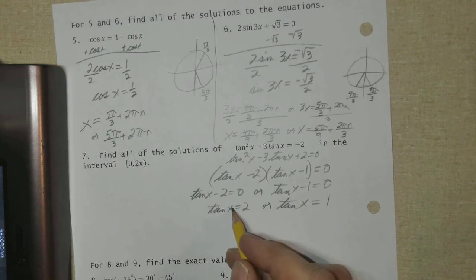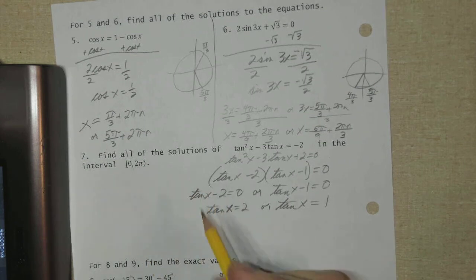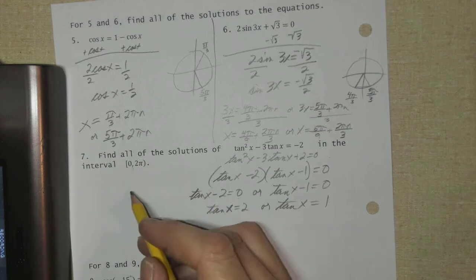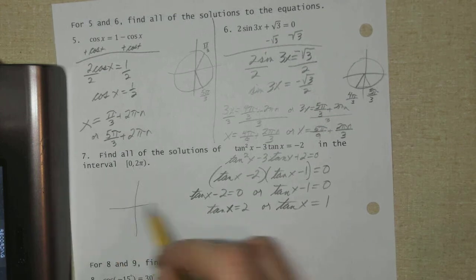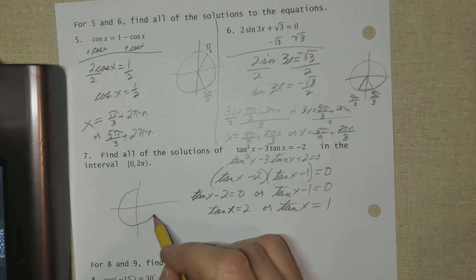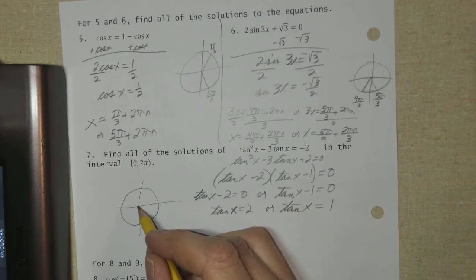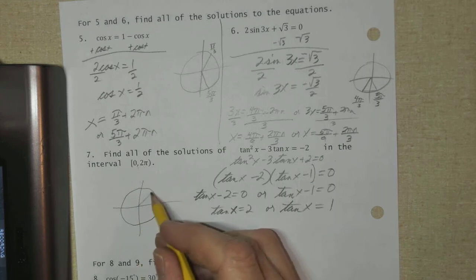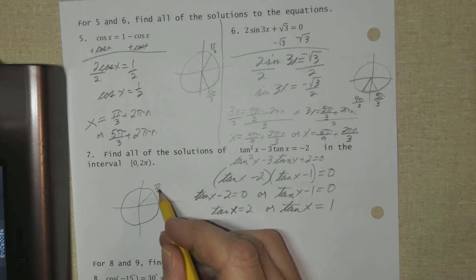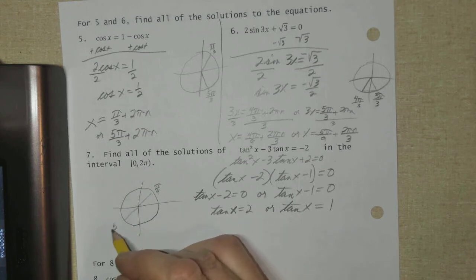Now, this is in the interval 0 to 2 pi. Okay. This is at pi over 4. That's when we have the radical 2 over 2 and radical 2 over 2. And we also have it here at 5 pi over 4.